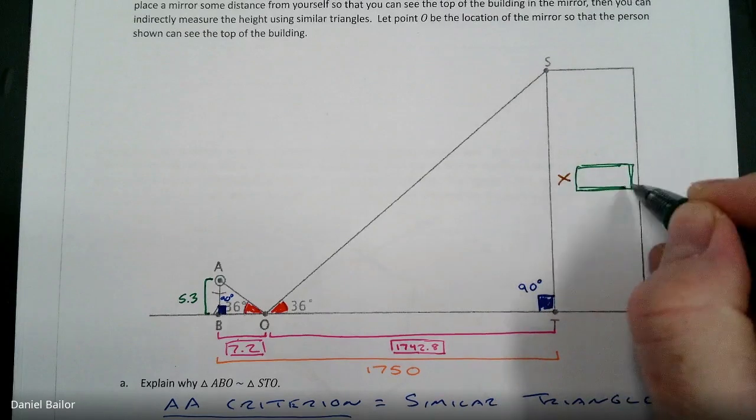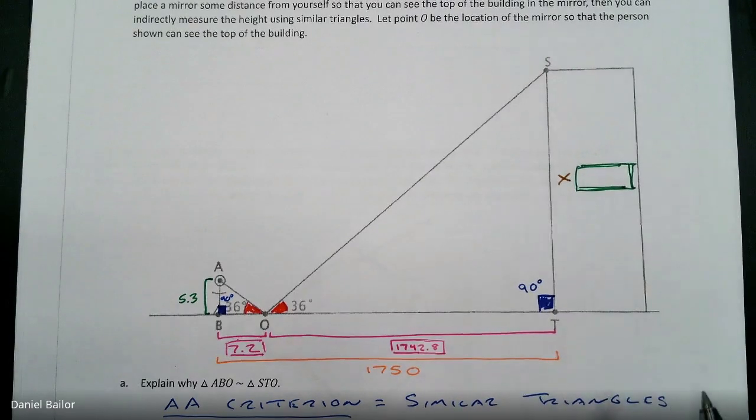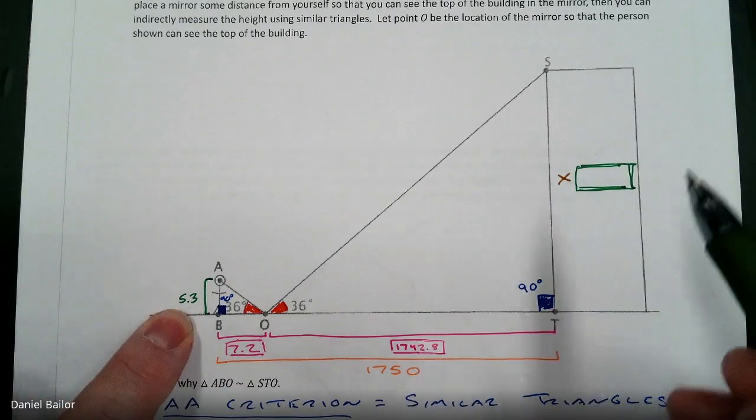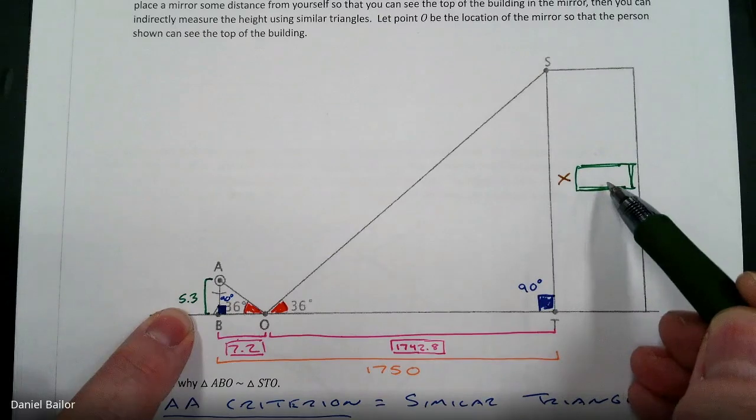So just like yesterday when we found missing pieces, we know these two pieces go together, and we know this piece is connected.